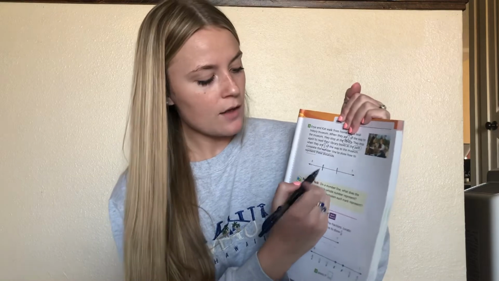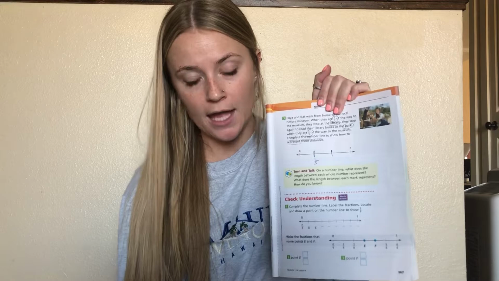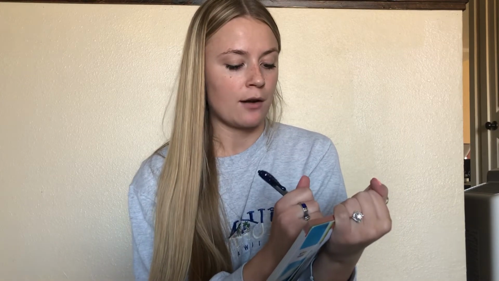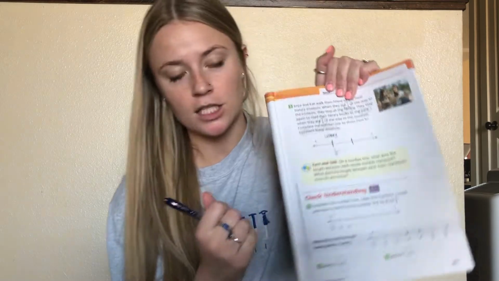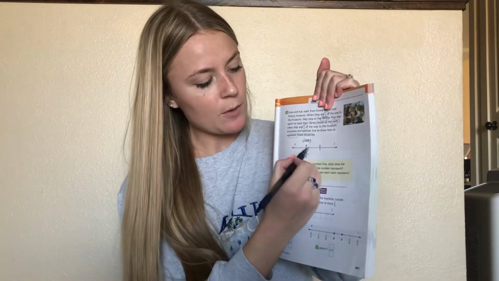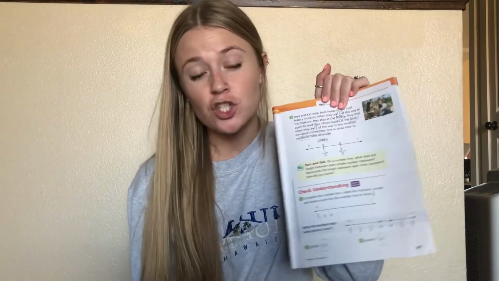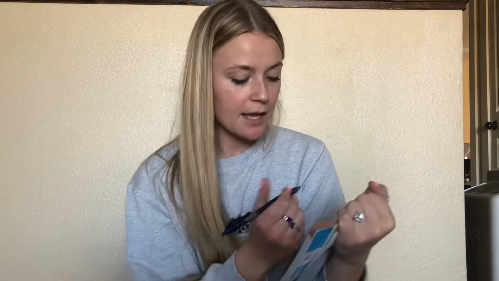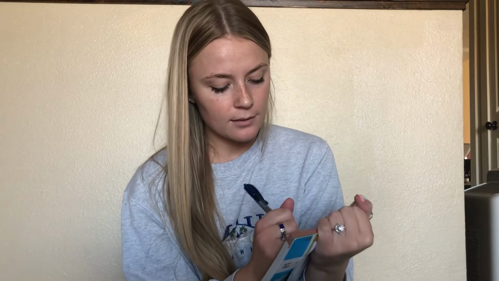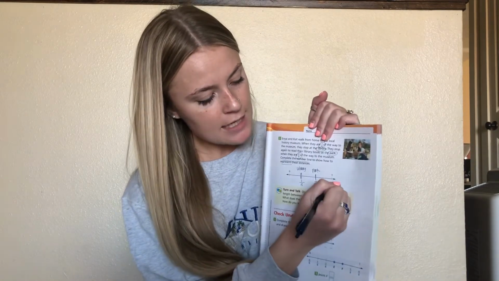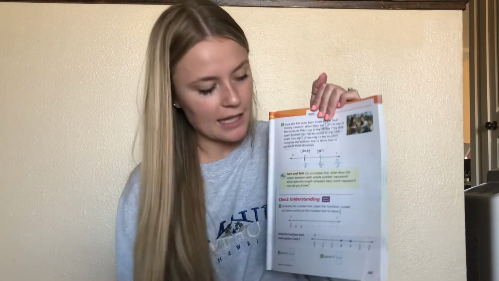So if this is 0, that means this is 1/3 of the way. And where did they go at 1/3? The library. So I'm gonna write library on top. And then the next one would be 2/3. And where were they? 2/3 of the way to the museum? They were at the park. Which means 1 is 3/3. That's all 3 parts. And this is the museum.